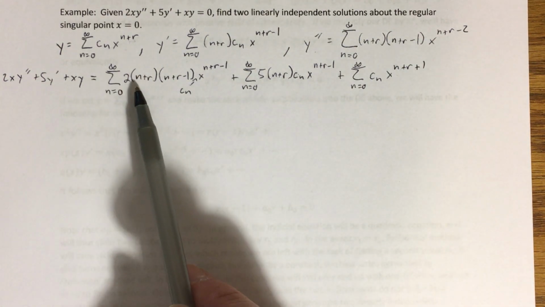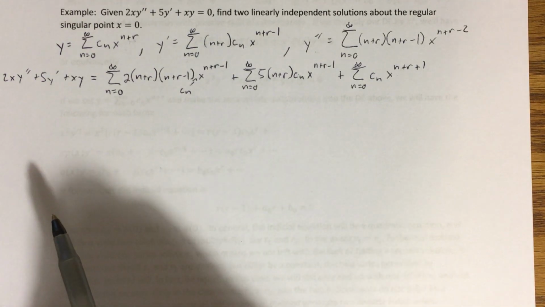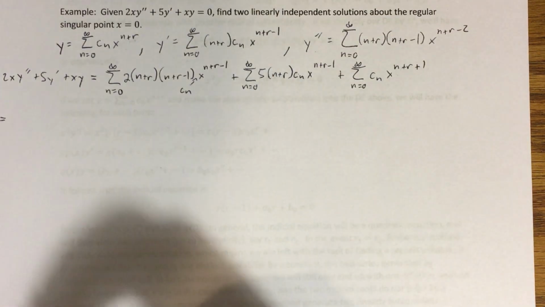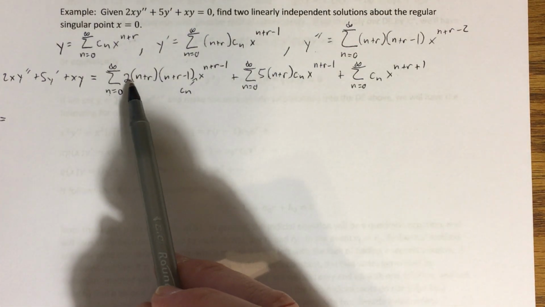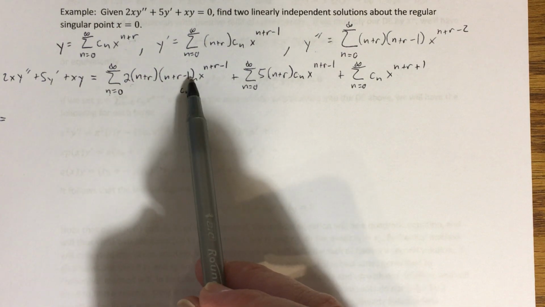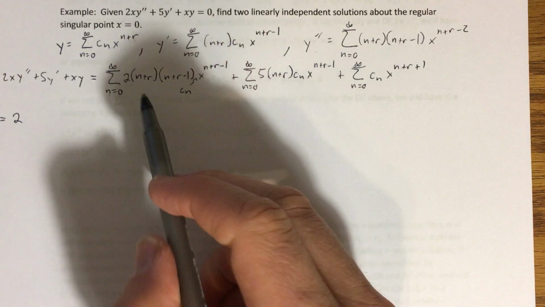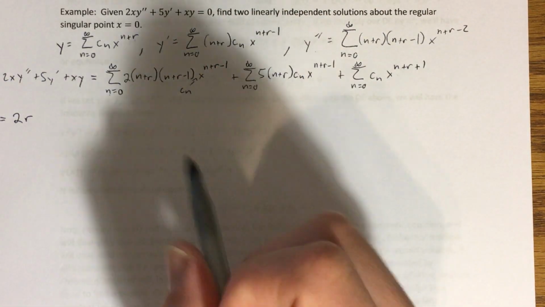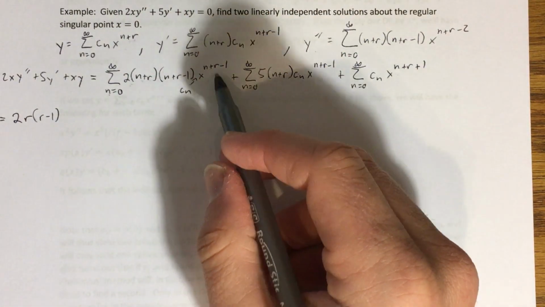So what that means is that I need to pull the first 2 terms out of each of these series before I can combine those things in summation notation. So this is going to look like this. What do I get if I plug n equals 0 into this series right here? Well, I'm going to get 2r times r minus 1, x to the r minus 1.